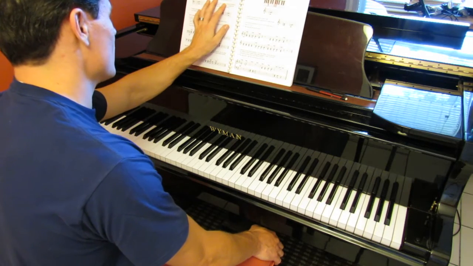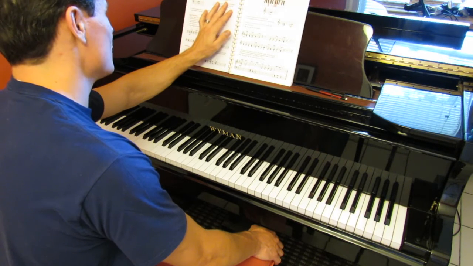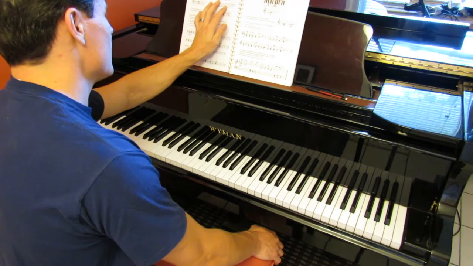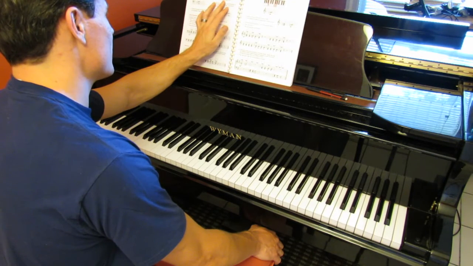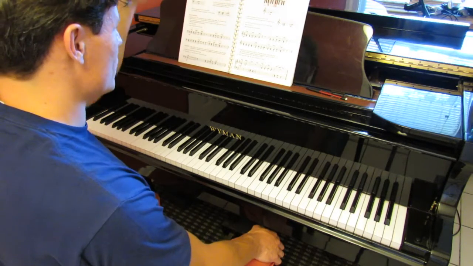So it says up top here, the construction of seventh chords will be more fully explained later. For now, just remember that the G7 chord is made by playing B, F, and G. And notice they spelled that from the bottom up: B, F, G.